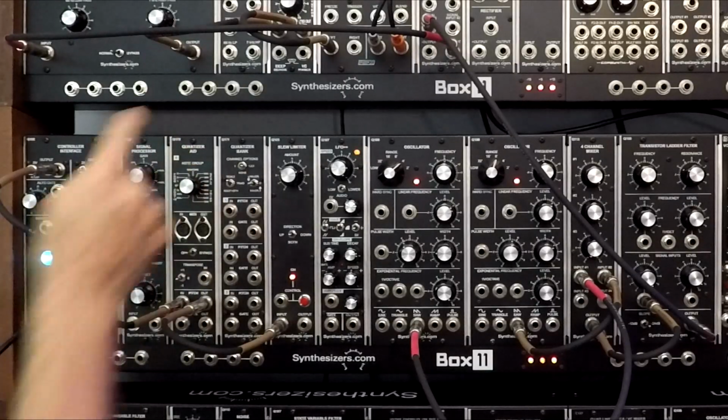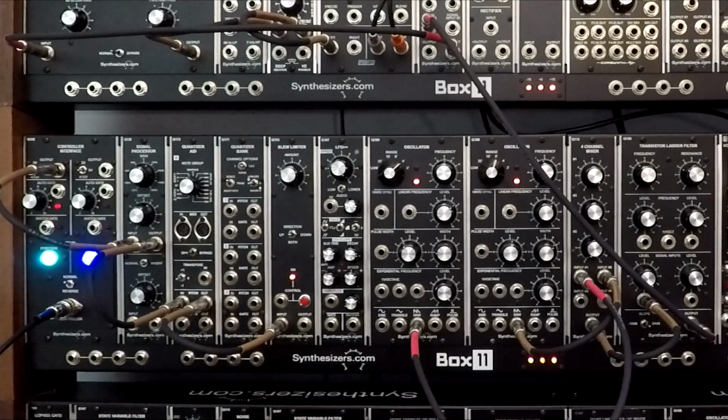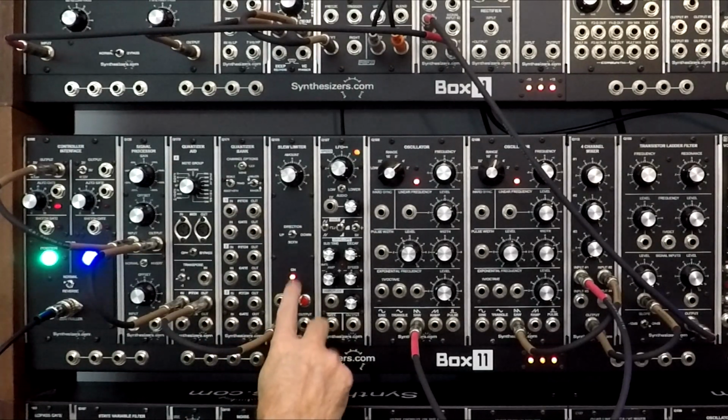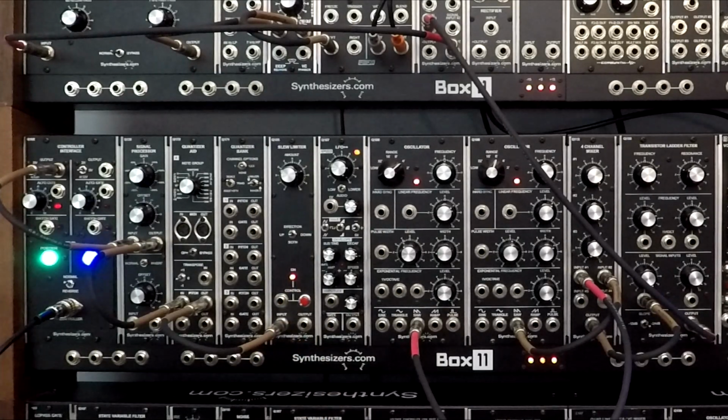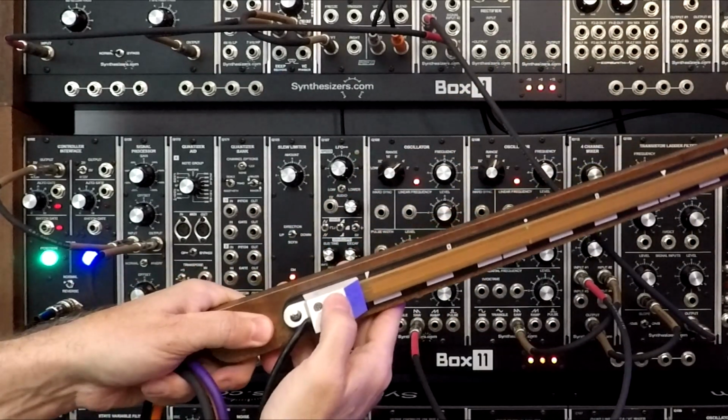I put the quantizer output into the slew limiter because I still want some glissando between the notes, but I didn't want it to be off key all the time. So it's quantized, but it also will portamento between notes. But there will be a trick because I put a switch. I can choose to have it or not with the toggling switch here on the controller.